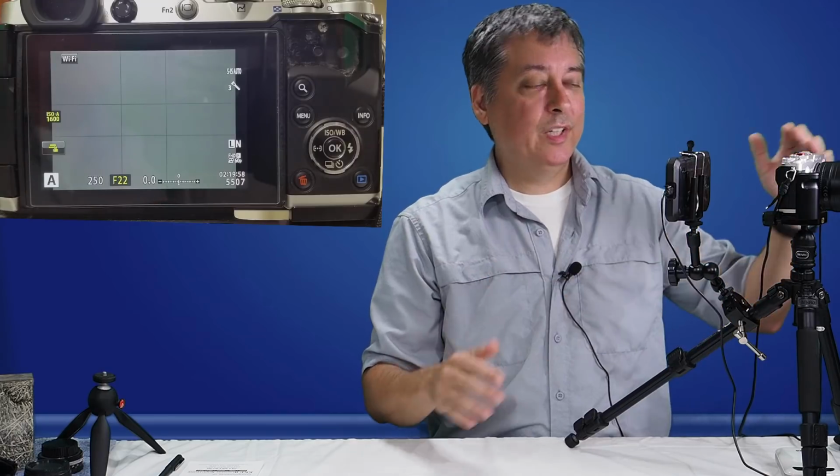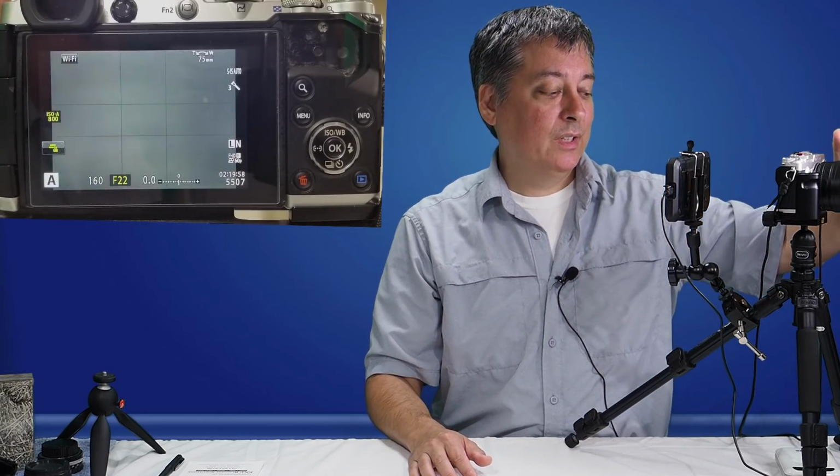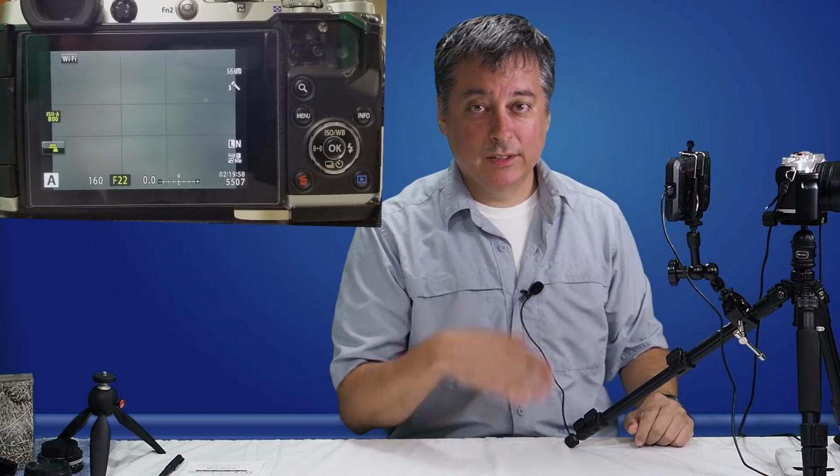And I like that the more advanced system also takes into account the lens focal length, because if I were to put this lens on the EM10, it doesn't do that. It still has the same floor of 1/60th of a second, which is way too slow for this lens to get sharp pictures.